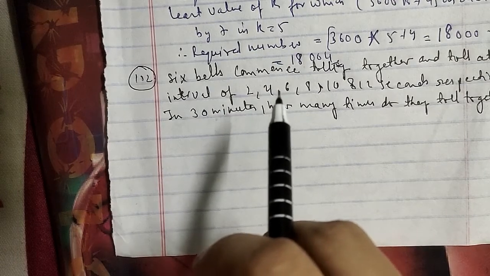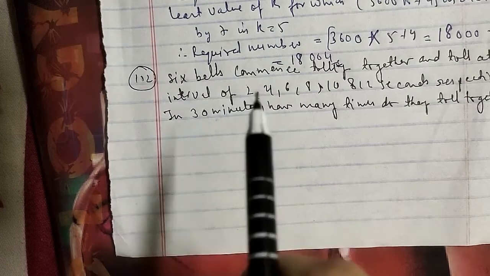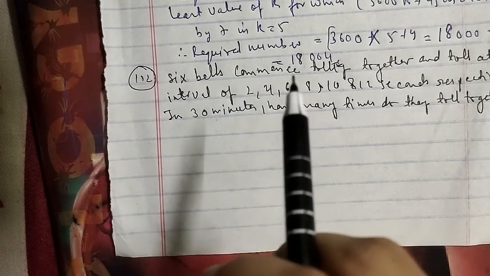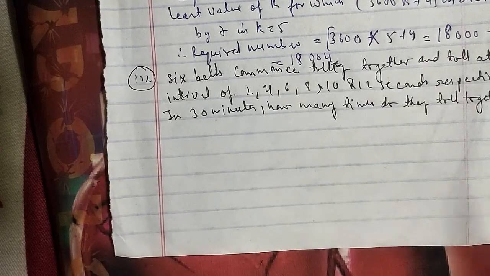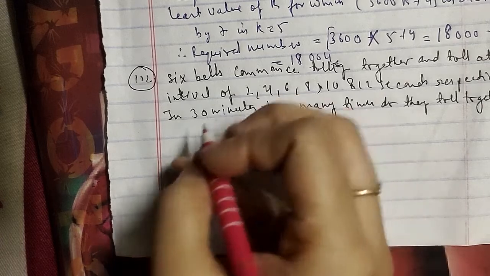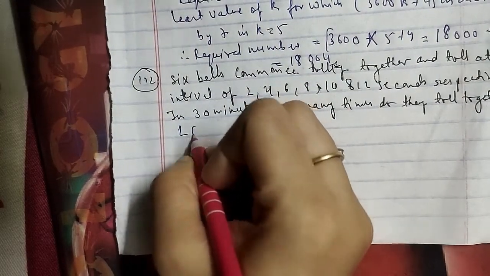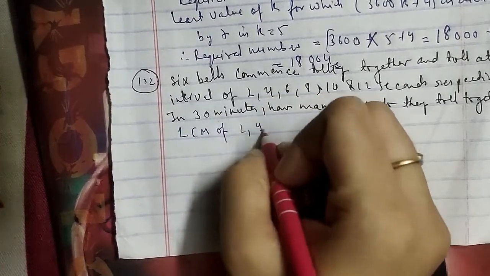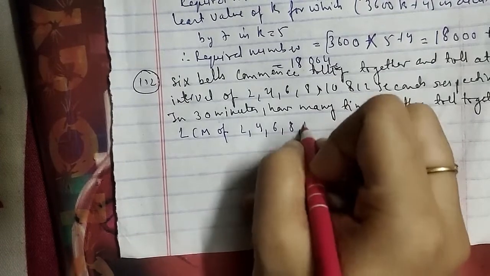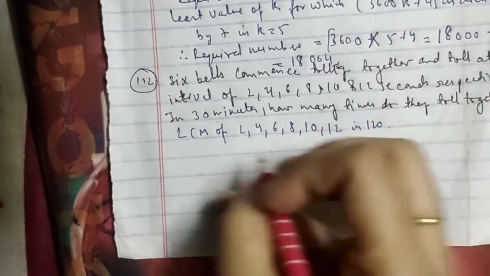This is also an important question. So let's go ahead with the solution, which is as follows. LCM of 2, 4, 6, 8, 10, 12 is 120.